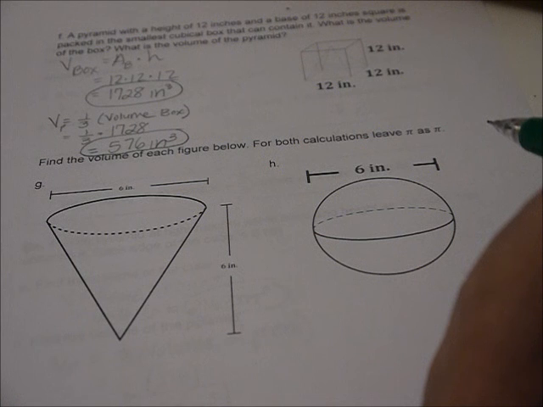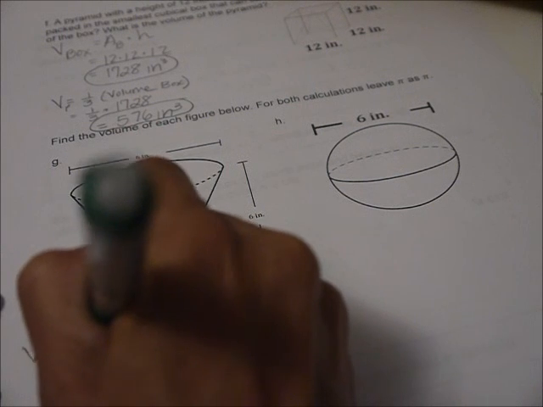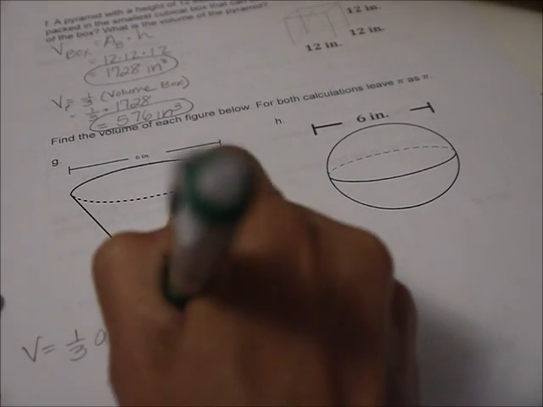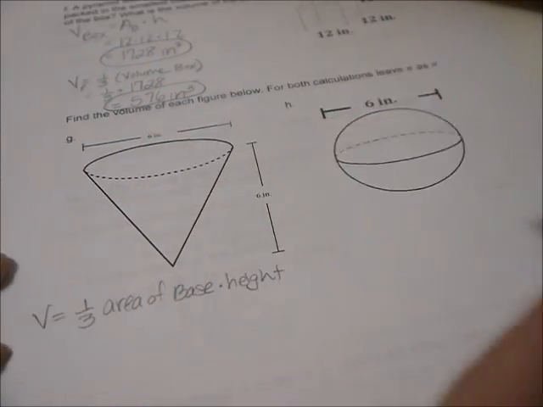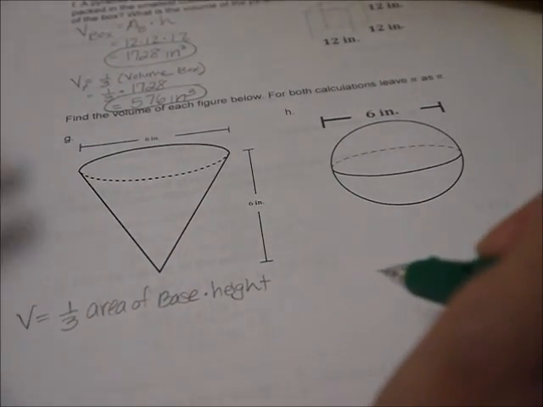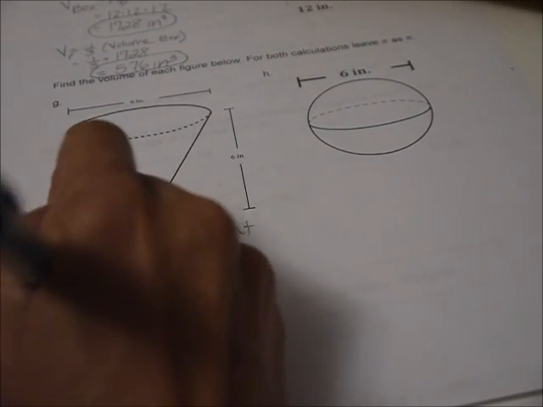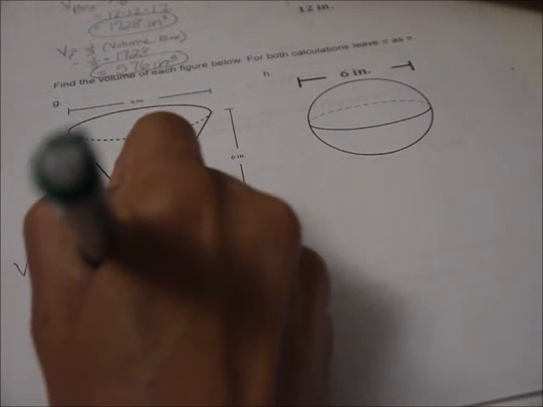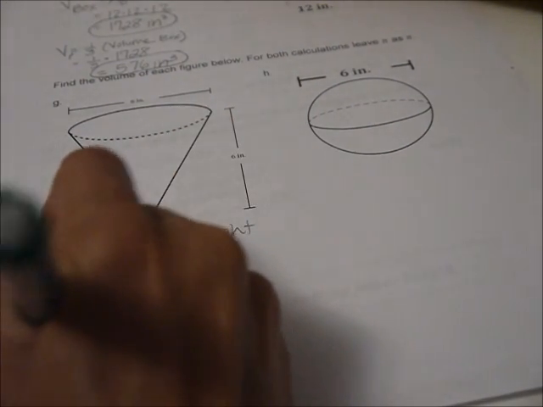is 1/3 area of the base times the height, right? So we're going to say volume equals 1/3 area of the base times the height, or basically 1/3 the area of a cylinder. So we got 1/3, area of the base is pi r squared, and the height is 6.